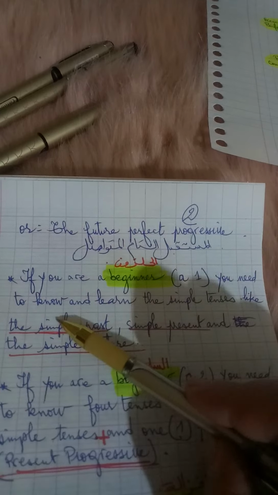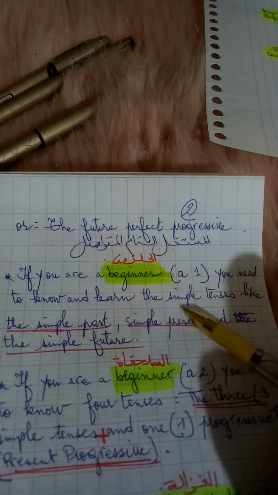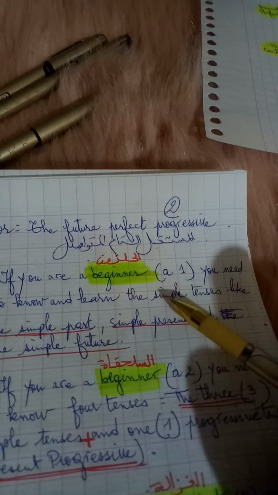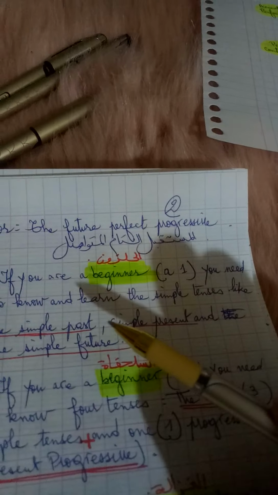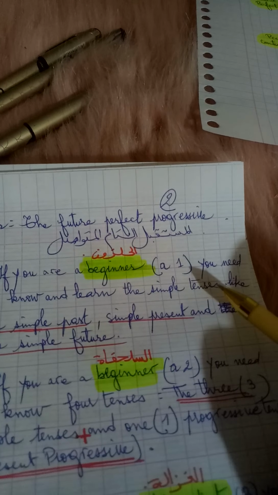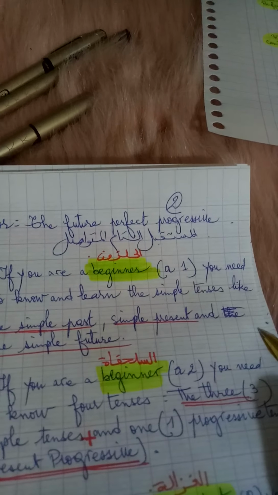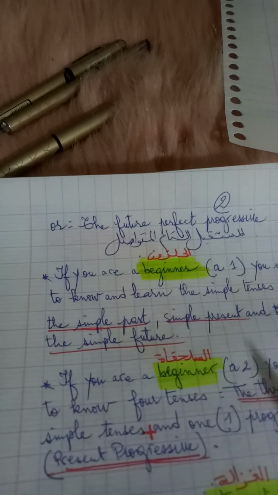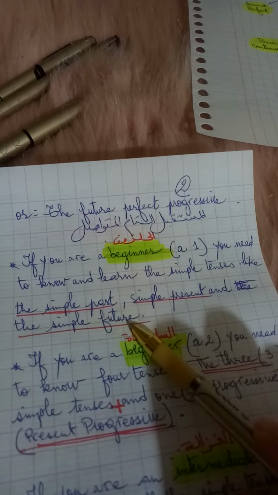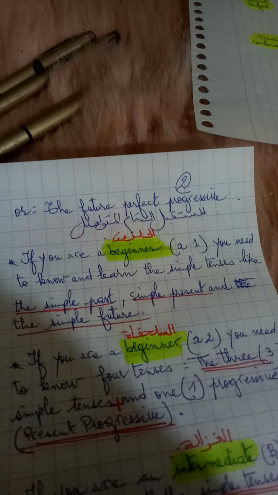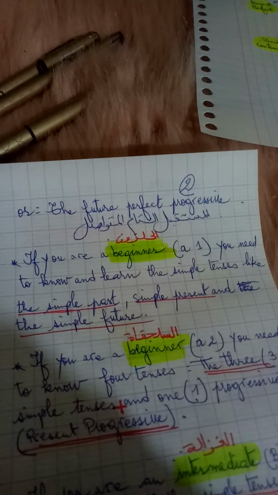So you need to know and learn the simple tenses, okay. أنت فقط تحتاج إلى أنك تتعلم الأزمنة البسيطة اللي هي the simple past, the past perfect and the past progressive ولا simple present, present perfect and present progressive ولا simple future, future perfect and future progressive. هذو هما the simple tenses, okay, like the simple past, the simple present and the simple future, okay. هادو هما نورمالمون اللي تتعلمهم. Get it؟ هادو الأزمنة البسيطة.